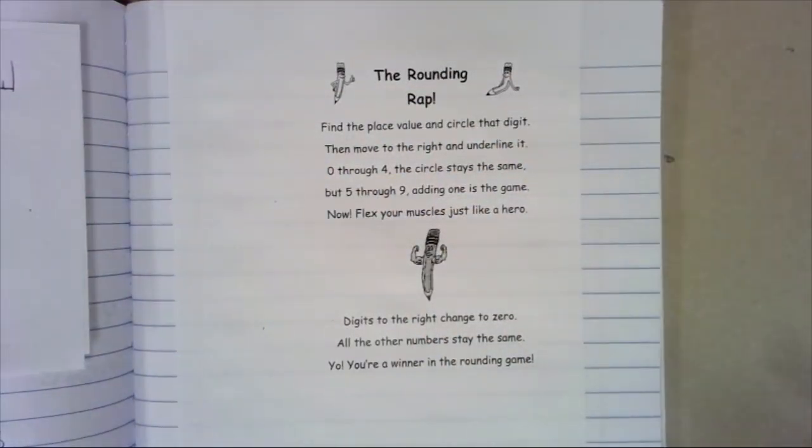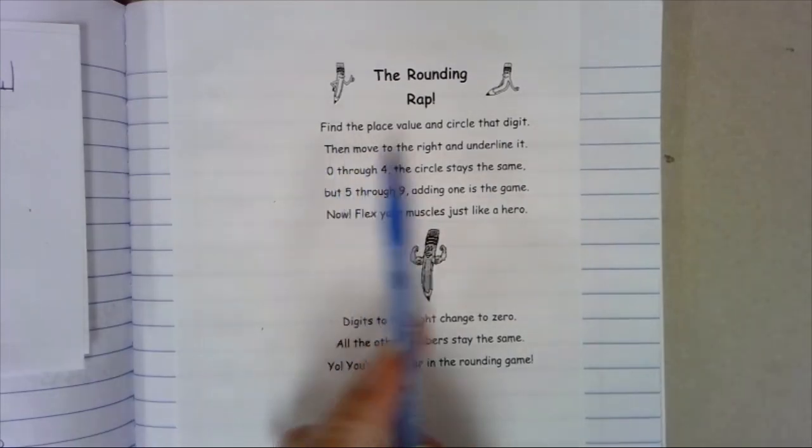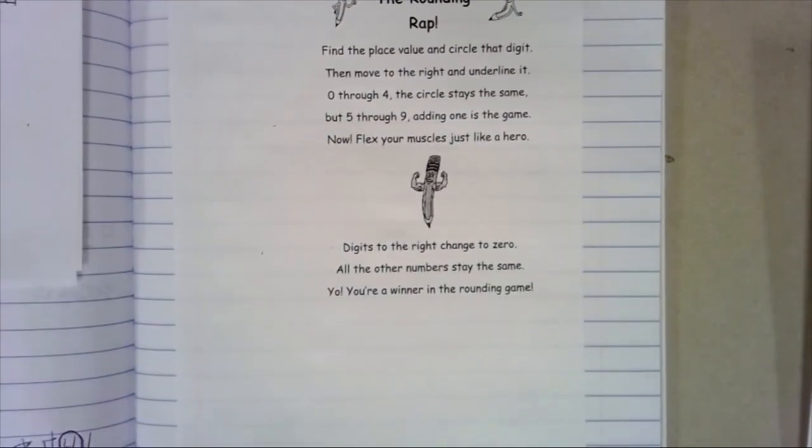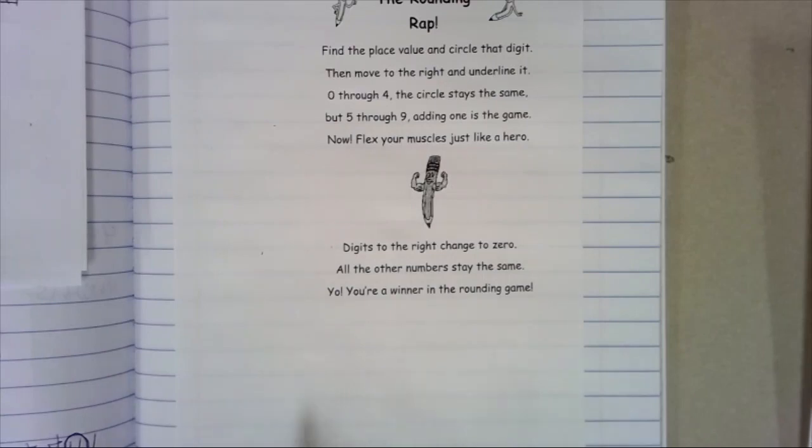I'm going to post a different video of a guy actually singing the rounding wrap. I'm not going to make you endure Miss Bridges singing the rounding wrap, but we are going to work out a couple of problems on your journal page here that goes through the steps of the rounding wrap.